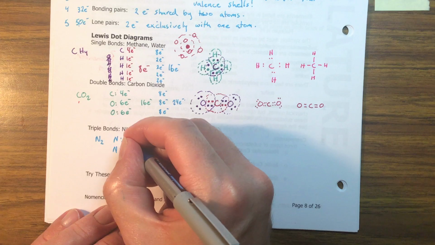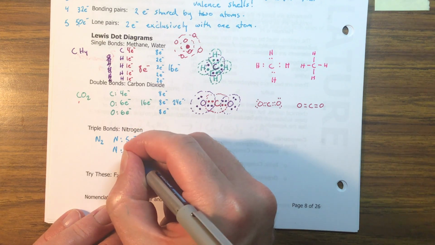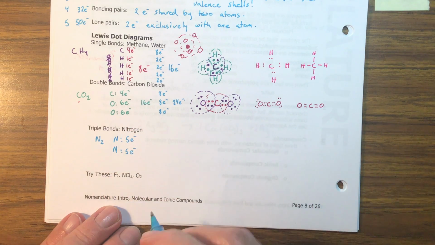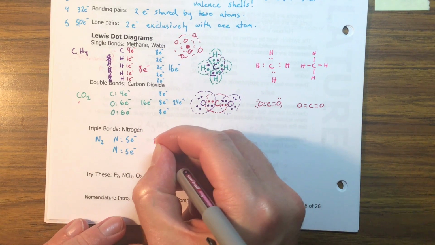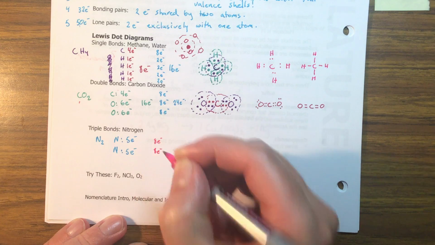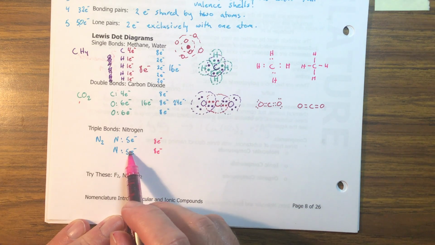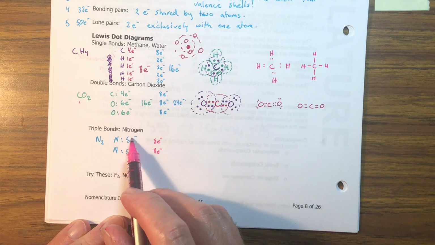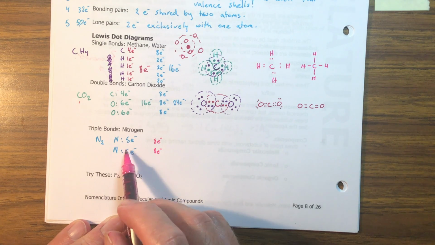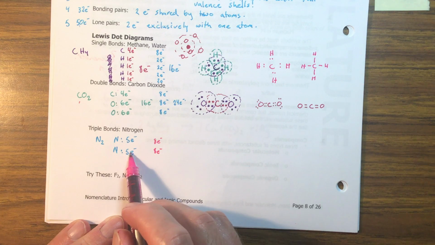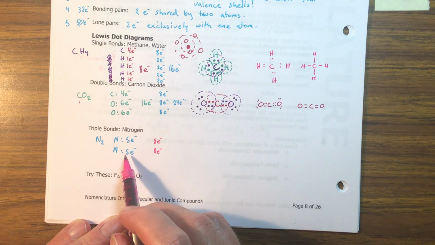So each one has 5 electrons. But each guy wants 8 electrons. So this nitrogen is going to need to borrow 3 electrons from this guy to get its valence shell full. And this nitrogen is going to have to borrow 3 from this guy to get its full valence shell.